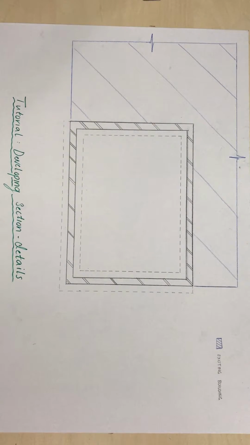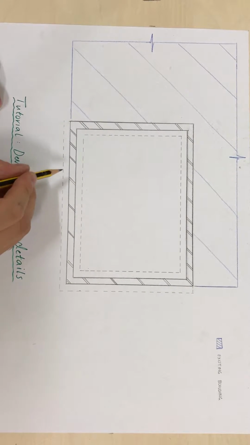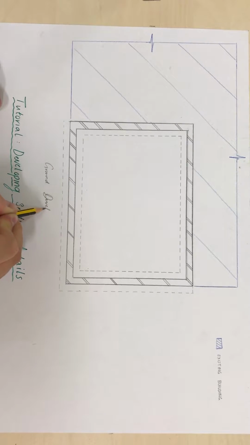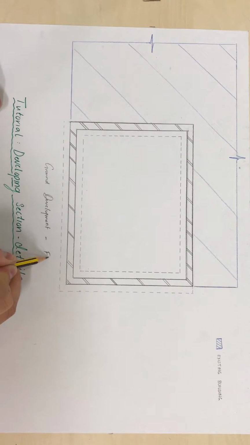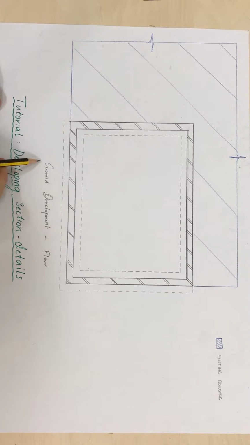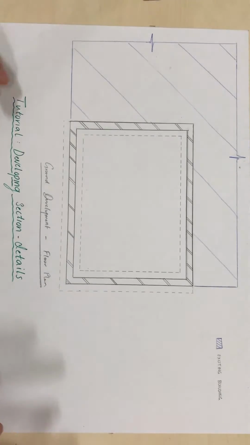Now, what you've got in front of you is just a typical ground floor. I should have written that in there. And what pencil do we use? HB. Okay, let me just find that. And I should have said this is ground floor. Okay, so although this is just a rough drawing, this is just a tutorial of ground floor development. Okay, just to identify that this is looking at that plan.